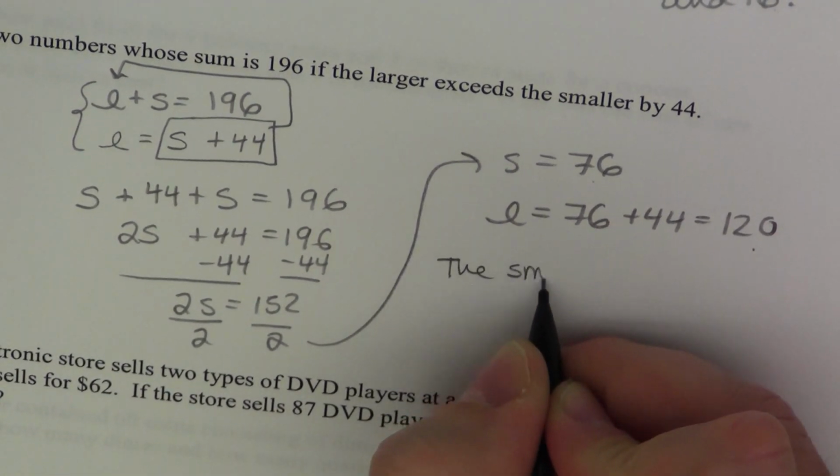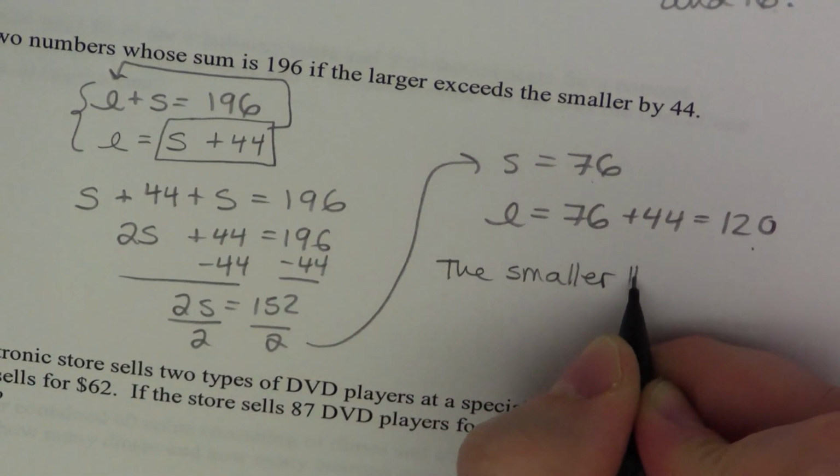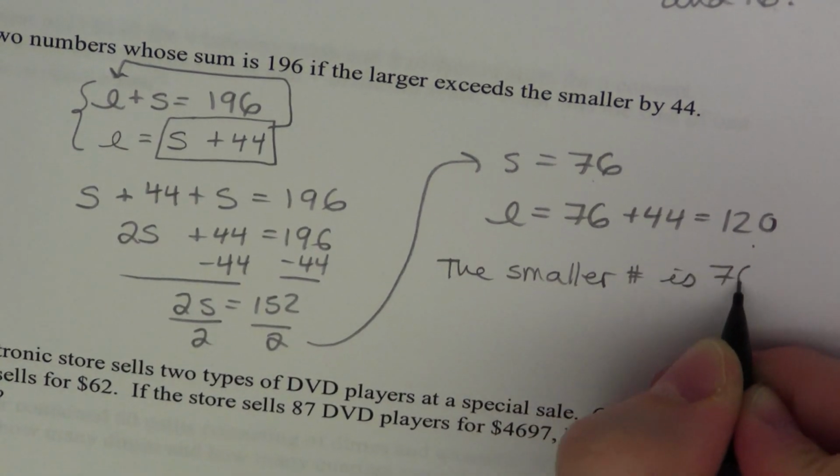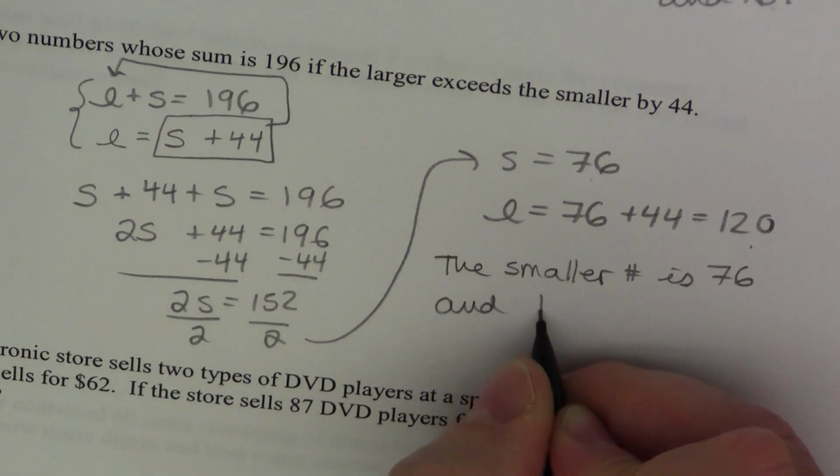So I'm going to say the smaller number is 76, and the larger number is 120.